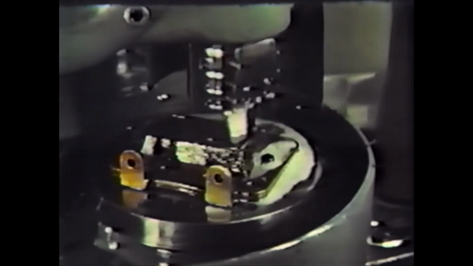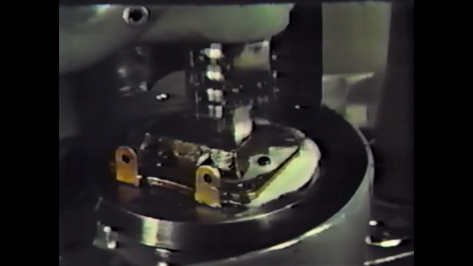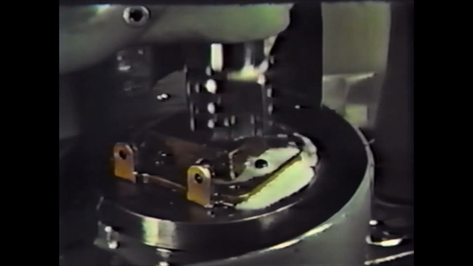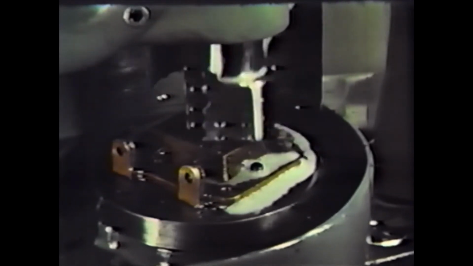This is an entirely different application of conjugate generating, where a cutter having two curved surfaces is shown generating a rectangular hole with sides differing considerably in length.